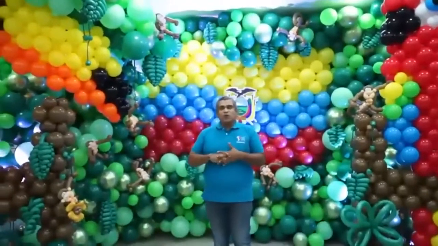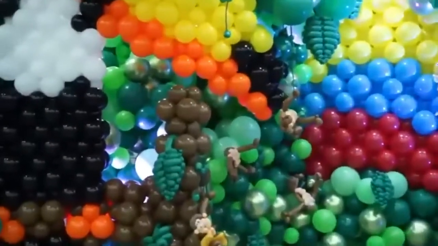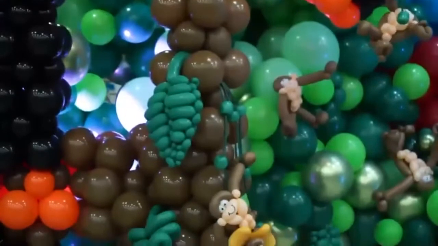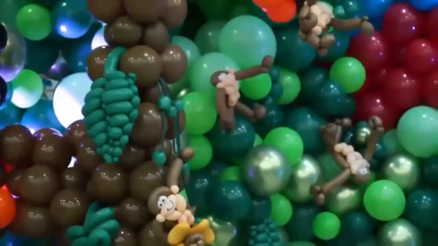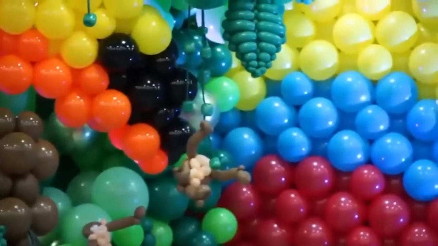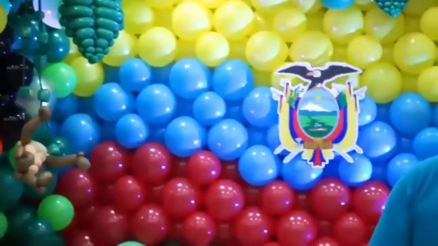Okay, so right now we are in one of the four places of my beautiful Ecuador. So now I invite you to see the Amazonic part of Ecuador. Check the background of our showroom. Today we make some very special details, everything with Sempertex balloons: some monkeys, some parrots, the torsion flowers, a lot of details. We made this to show our safari experience.